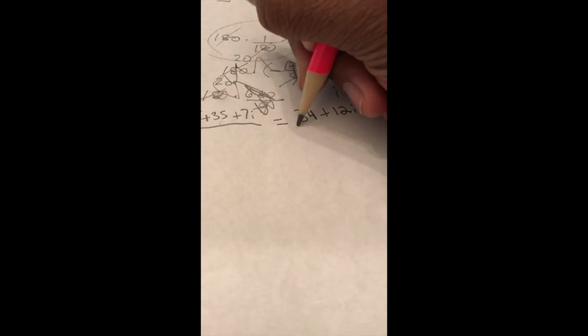Because we need to have our real number first before the coefficient of the imaginary number, because of the standard form of complex numbers. So that's 34, and then 5i plus 7i, that's 12i. 34 plus 12i. There, that's our numerator, okay?